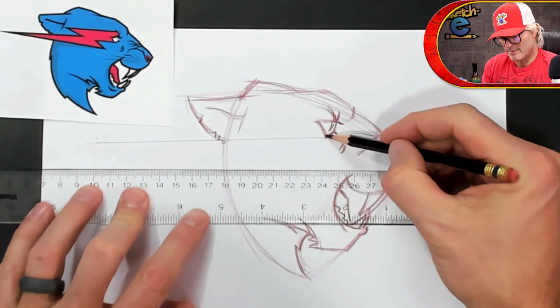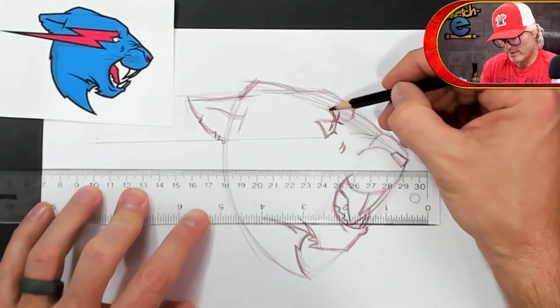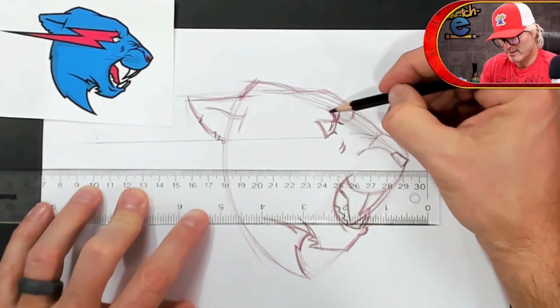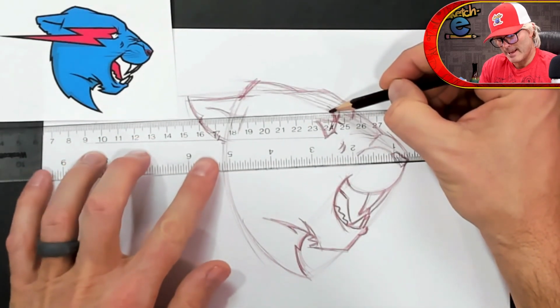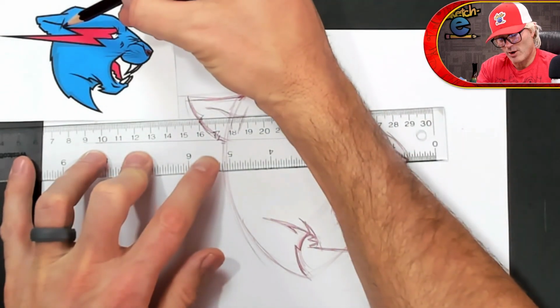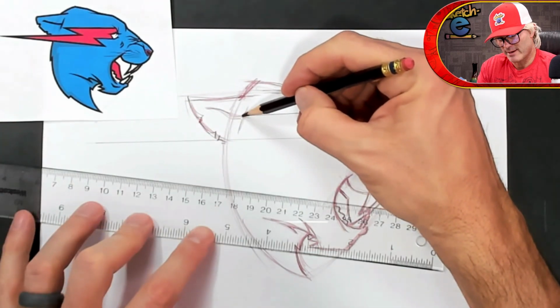Okay, and then we can see the top part. So right up to here. See how it's right up there? I am going to taper that as well. But it goes almost to that point on his ear. Stop there.